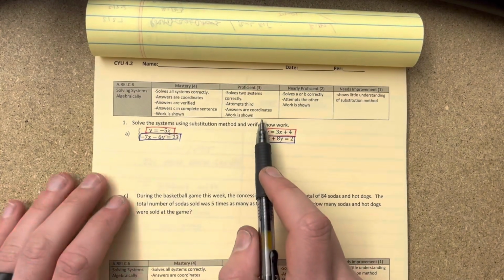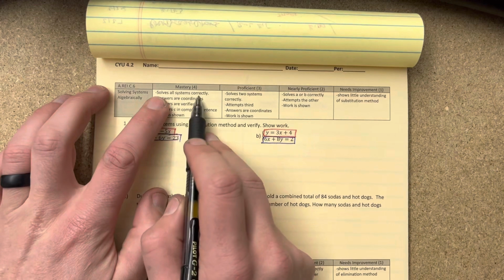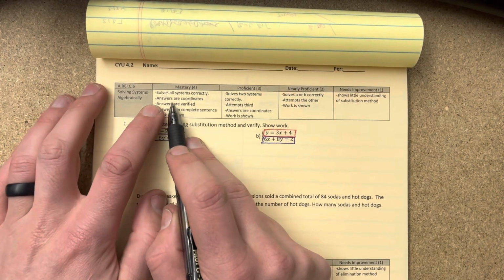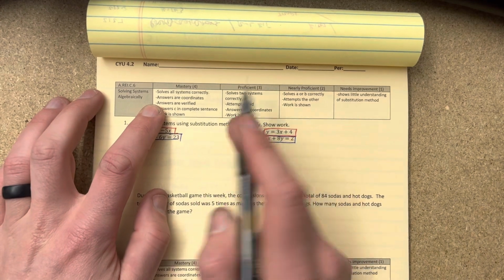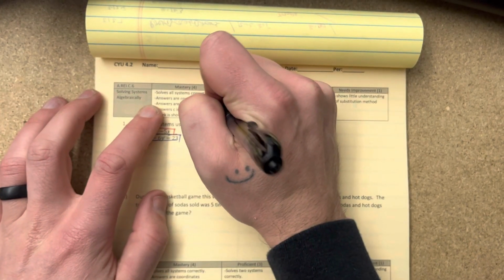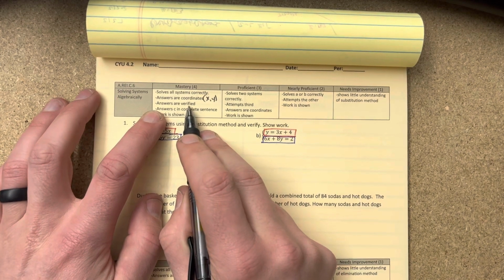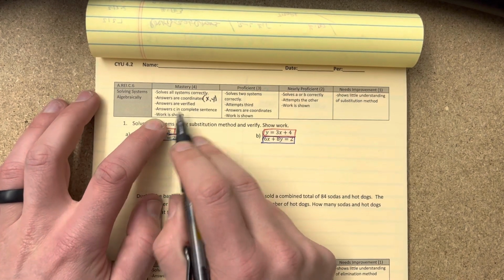It's a 4-point rubric, just like on the exam. To earn a 4, we need to solve the systems correctly, so we need to find the correct solution. Great. In addition to that, we need to put our answers in the form of coordinates, x, comma, y, just like we've been doing. The answers are verified, so that means that's when we go back through and we check it in both. Again, we've been doing that.